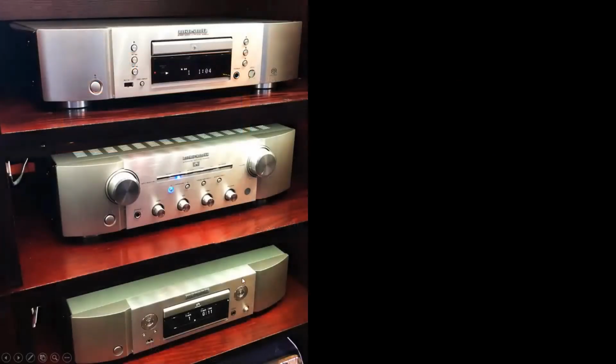Here's an example of an ND8006 connected to a PM8006 amplifier and a slightly older SA8005 SA CD player. Now this is a SA CD player, but this concept would work with any Marantz CD player, even models going back a few years. This one's already a couple of years ago.